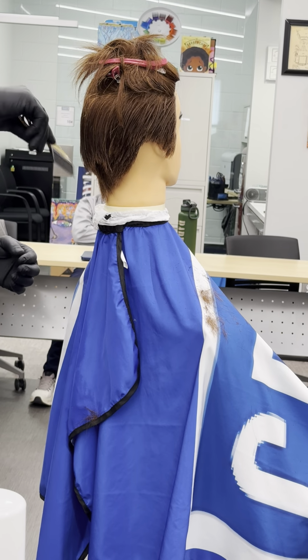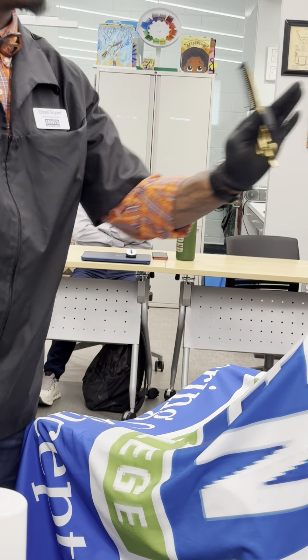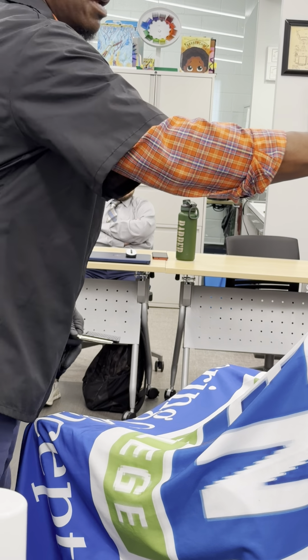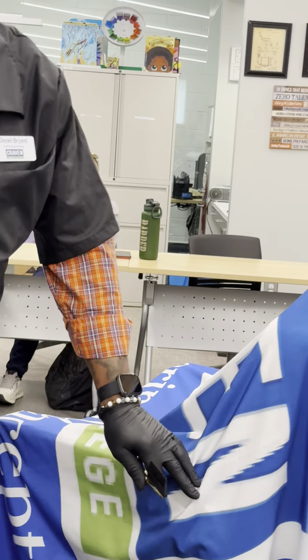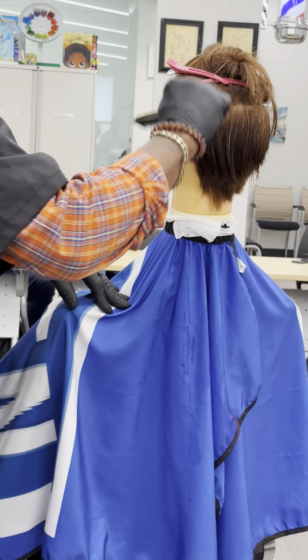Once you hit the middle, the back of the head, shifting to the other side. Can we see the other side real quick? All right, so you see the other side. Now, again, I'm not worried about these longer parts. I'm worried about getting to my cut. So now I'm going to work from the opposite way, which means I have to shift my body.